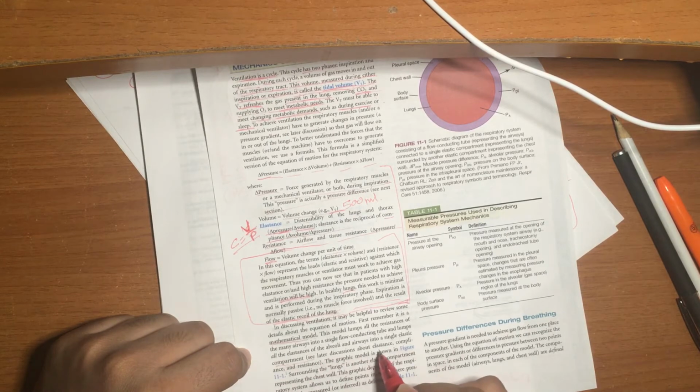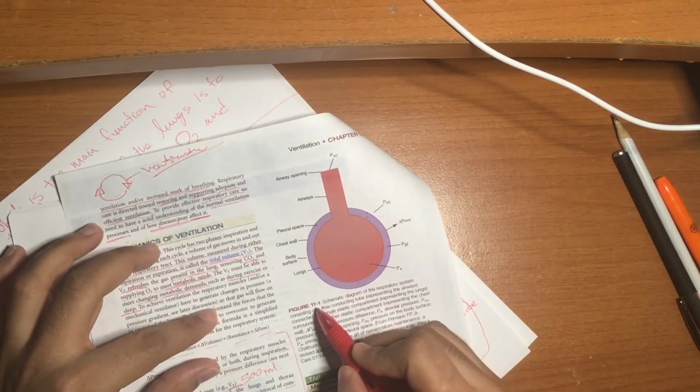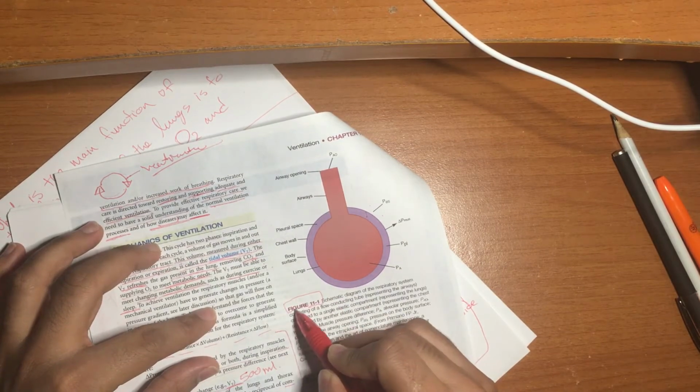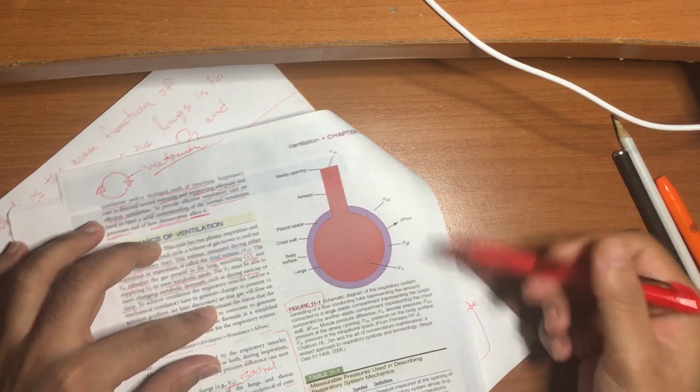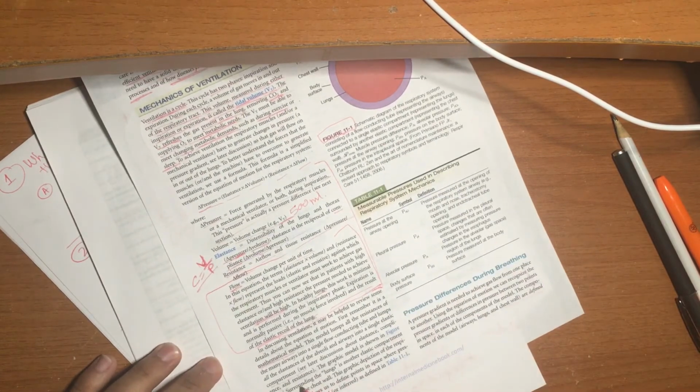See later discussions about elastance, compliance, and resistance. The graphic model is shown in Figure 11.1. This is the graph model they have here. We're going to look at this graph and we're going to try to explain what's going on here. Surrounding the lungs is another elastic compartment representing the chest wall.